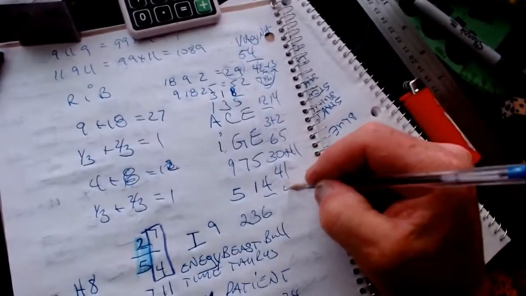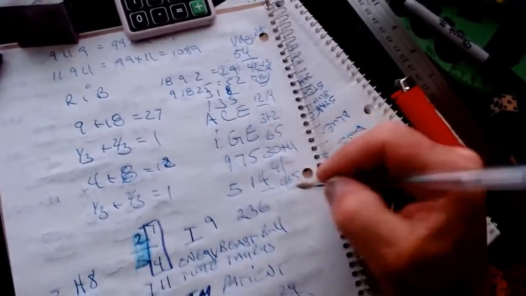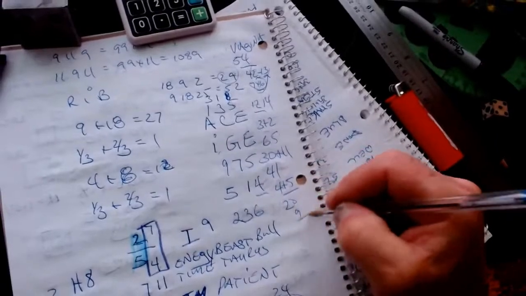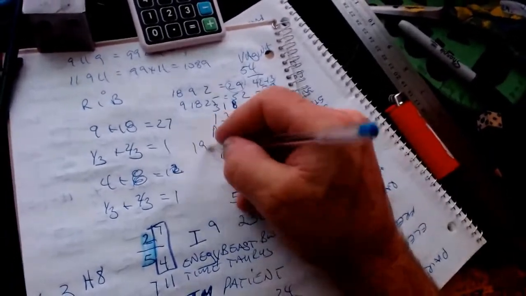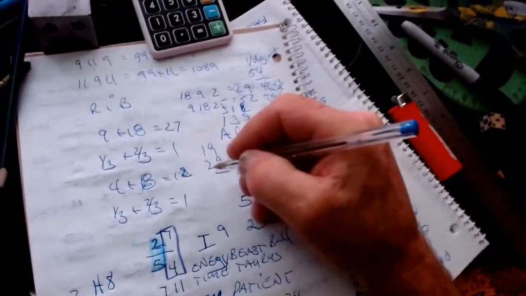1 times 4, 1 plus 4. 5 and 4, 5 by 4, 20. 5 plus 4, 9. 29. It's the IT system. We have 19 and we have 29.